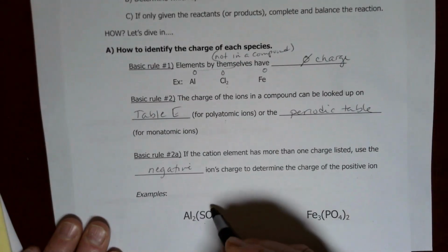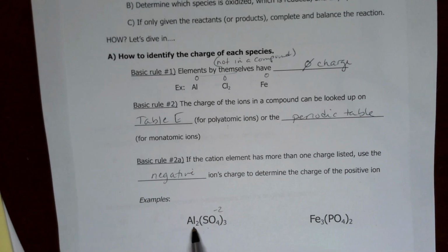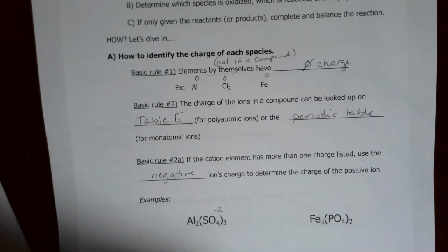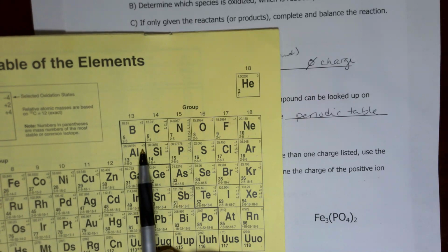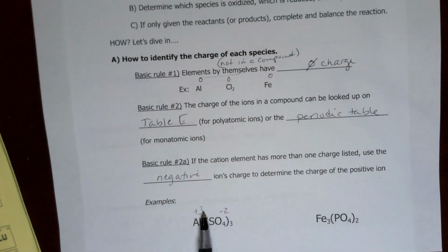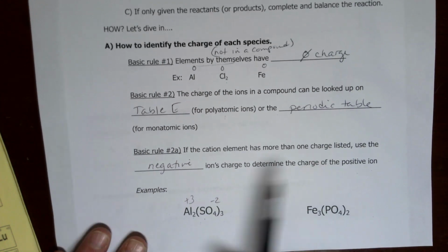So this polyatomic ion right here is a -2. Now, aluminum, Al2, there's two aluminums, but when we look up aluminum's charge, the charge on a single aluminum is a +3. Those are the charges we could use with the drop and swap to get those subscripts down there. But this is the skill: we're kind of reversing the drop and swap to figure out the charges.